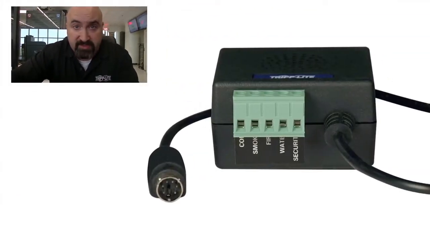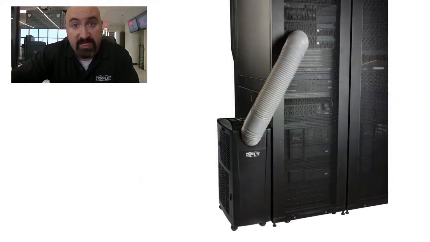One of the beautiful things about this unit is its true spot cooling capability. There's a thermostat on the side of the SRCOOL12K, but there's also an environmental sensor that ships with the SRCOOLnet. With the SRCOOL12K's included 10-foot tube, you can direct cooling to hot spots or wherever you need it to be. And instead of using the thermostat that's internal to the SRCOOL12K, you can use the remote environmental sensor and configure the SRCOOL12K to turn on, turn off, or operate based on the temperature of your spot-cooled area.